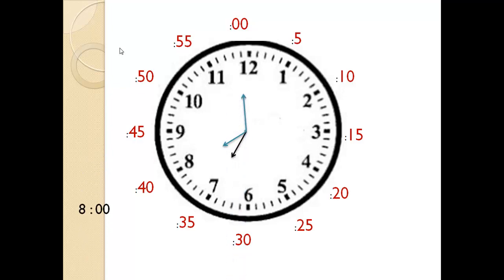8 o'clock. Now I am in the region of 8. I have now entered the hour 8. So we will complete the times: 8:05, 8:10, 8:15, 8:20, 8:25, 8:30, 8:35, 8:40, 8:45, 8:50, 8:55, 9.